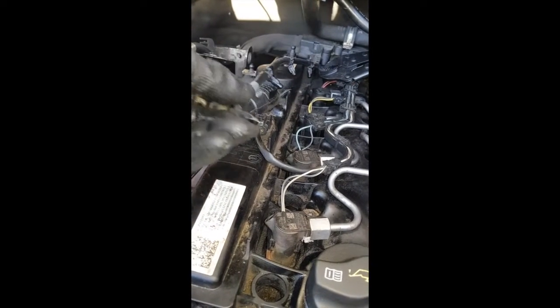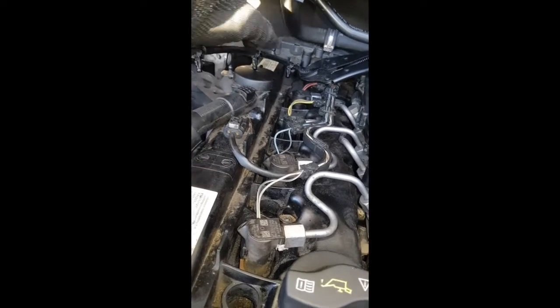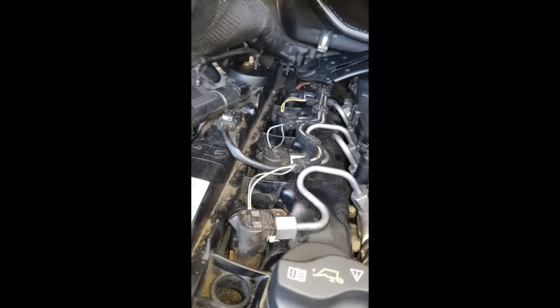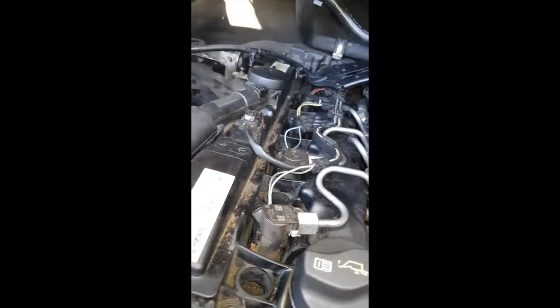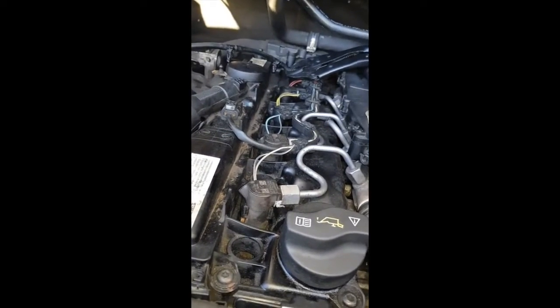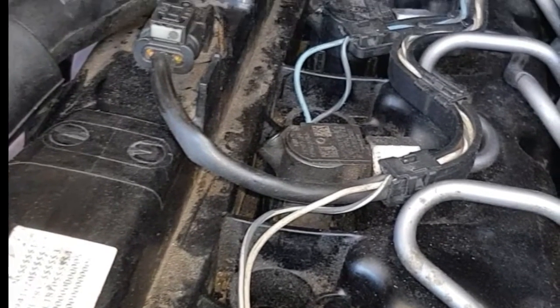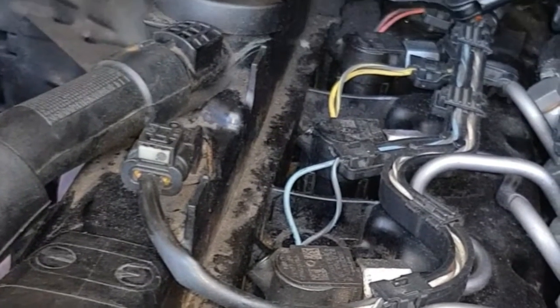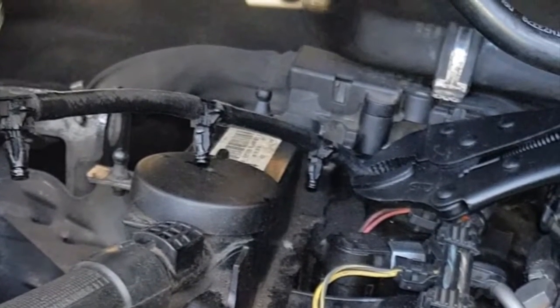You can see here I managed to get the return line off safely, without damaging the clips. And you'd have to use a ply to block that return line, otherwise the fuel is going to be everywhere when you're doing the test. Because we're going to do the test while the engine is running, you have to block that return line before you go further.